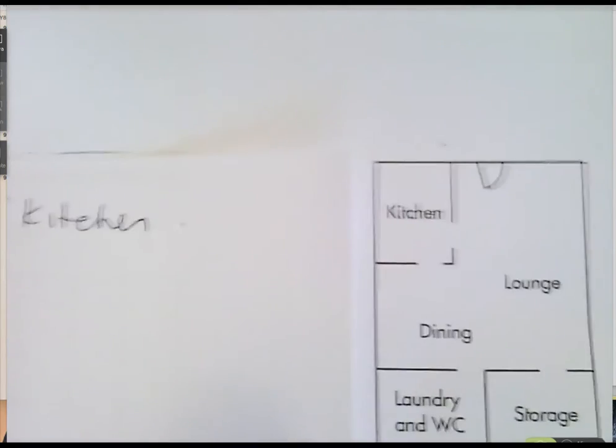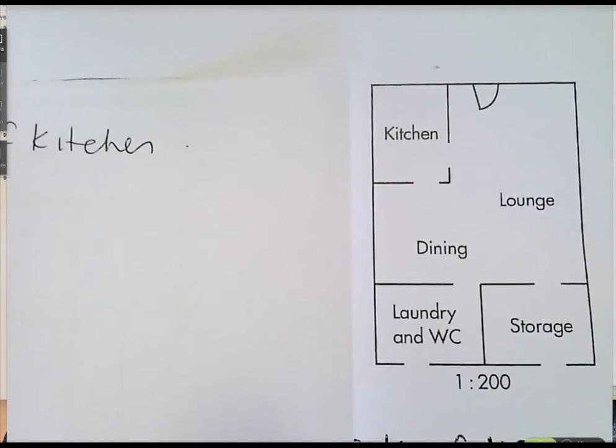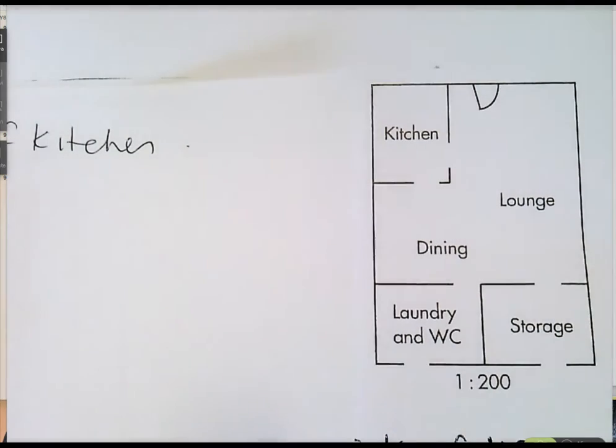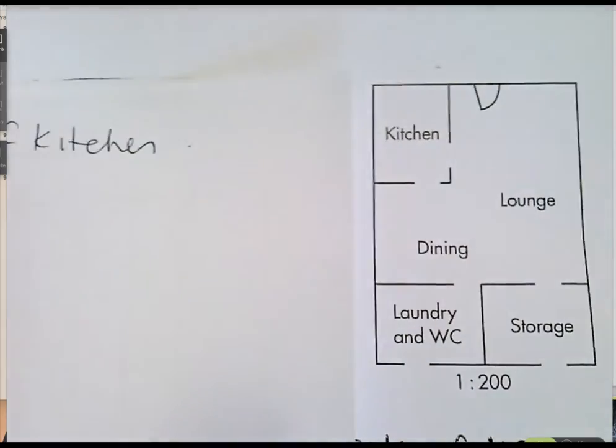Well, you have to times it by 200. Yeah, on this one, every 1 centimetre is 200. Now this one's different. The one in the exam might be different, but on this particular diagram, 1 centimetre on the map or on your scale diagram is 200 centimetres in real life. So let's look at the kitchen. I want the dimensions of the kitchen.